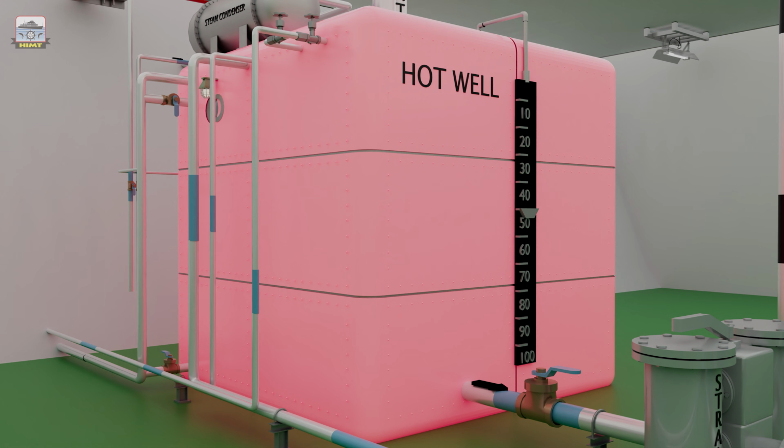The hot well is called so because the condensate is maintained at a high temperature, close to the saturation temperature inside this tank. There are two reasons for maintaining the feed water close to the saturation temperature. One is that the dissolved gases, such as oxygen and carbon dioxide, leave the water when the water is maintained close to the saturation temperature. These gases cause corrosion in the plant. Another reason for maintaining high temperature is to keep the overall thermal efficiency of the plant high.